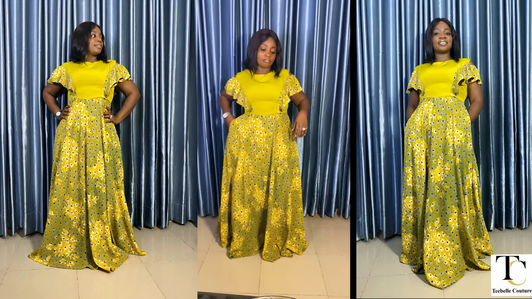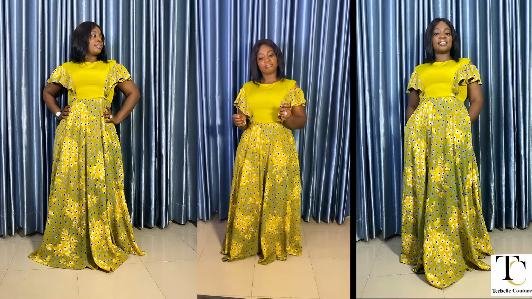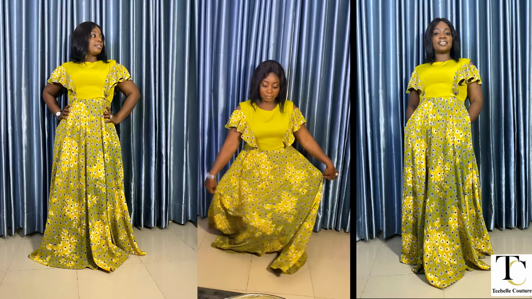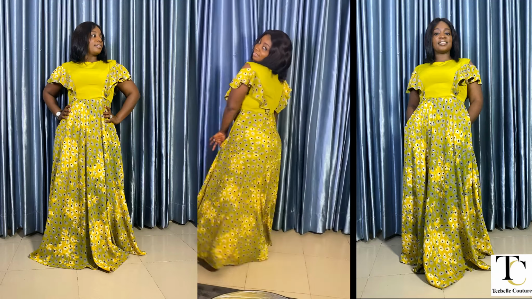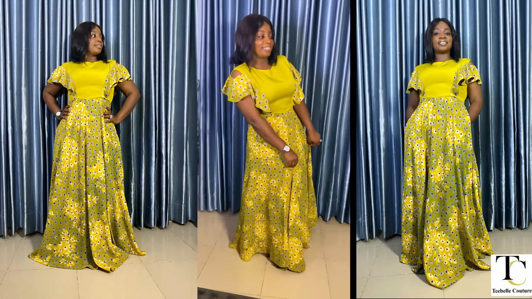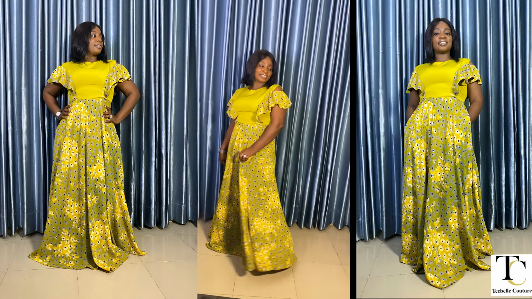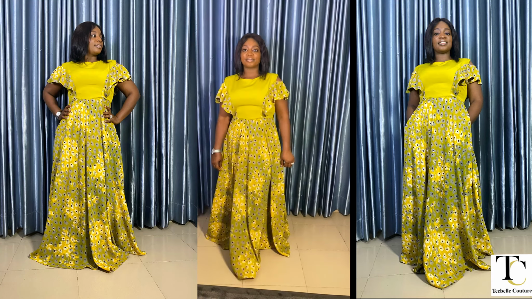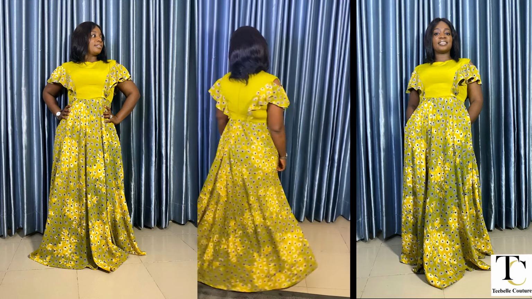In case you've not watched my video on how to make this flounce, I'm going to link it in the description box below. And the lower part is a circular part, which I'm going to be showing you in my next video, how to make a simple circular gown or skirt or dress. I love the fact that it's sitting well on a body.